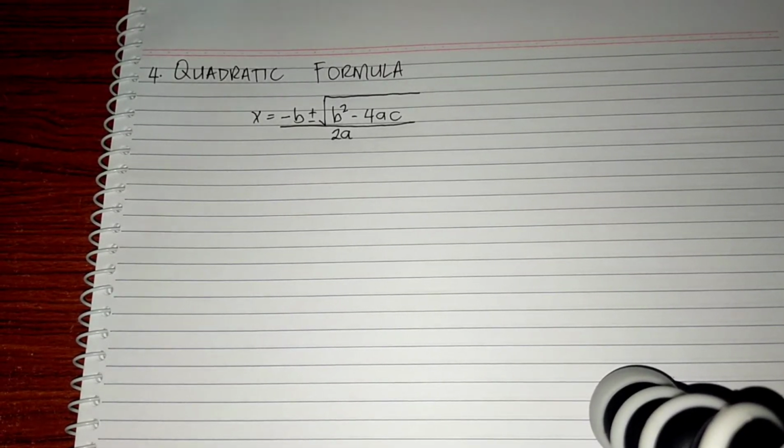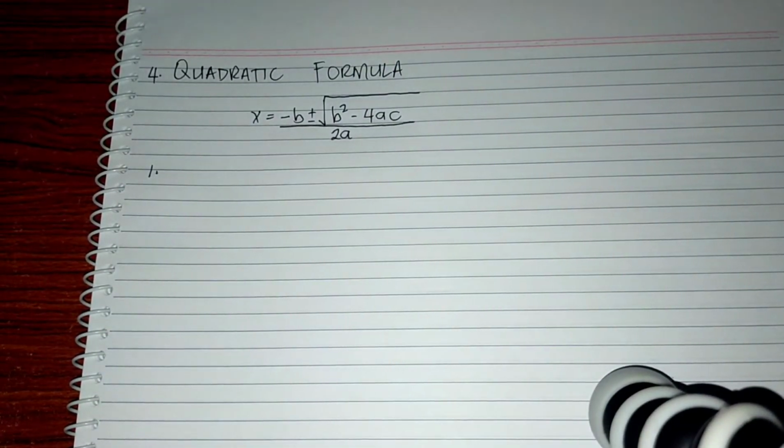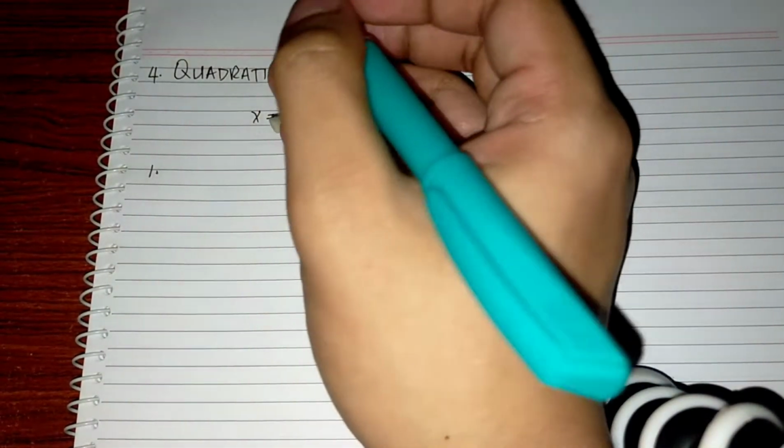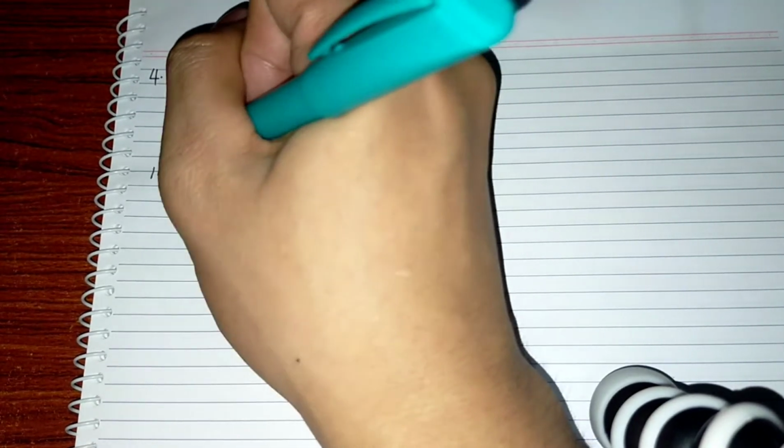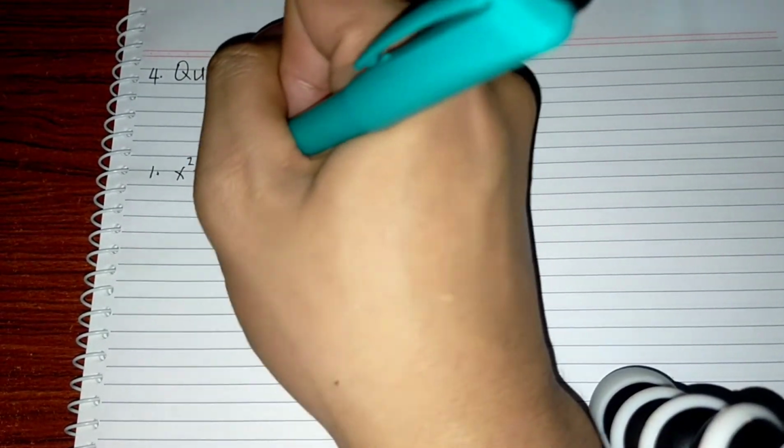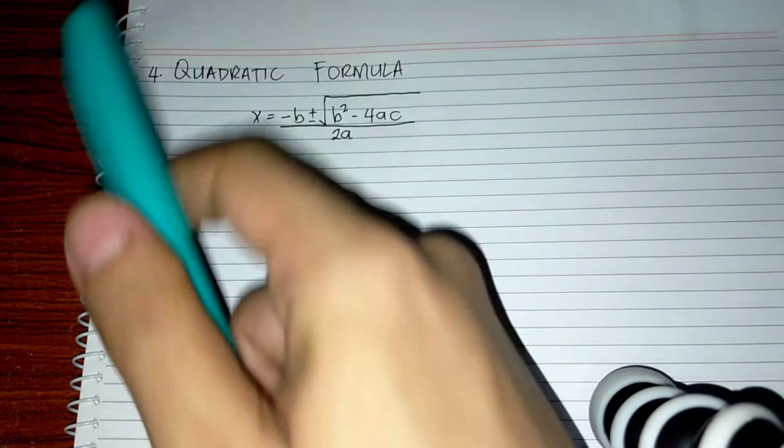So, the formula is x is equal to negative b plus minus square root of b squared minus 4ac all over 2a. That is the formula for quadratic. Tatandaan nyo po yan. So, mas madali yan mag-solve gamitin ang quadratic formula. So, let's have an example for this way. So, for example, we have x squared plus 3x is equal to negative 2.